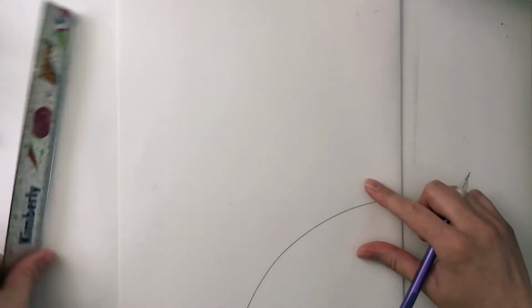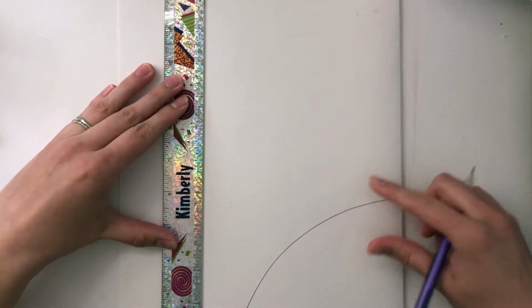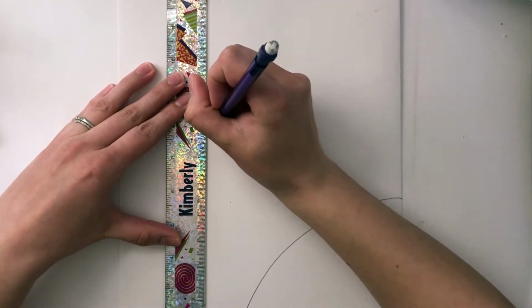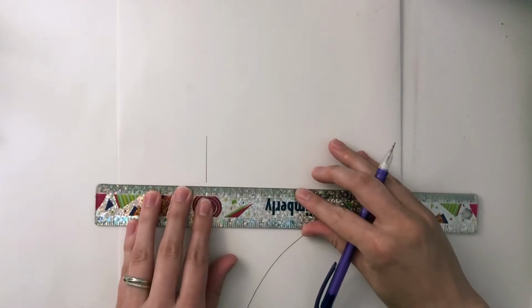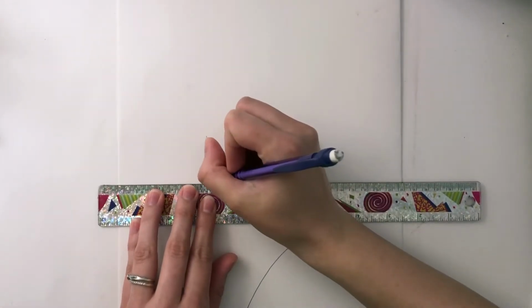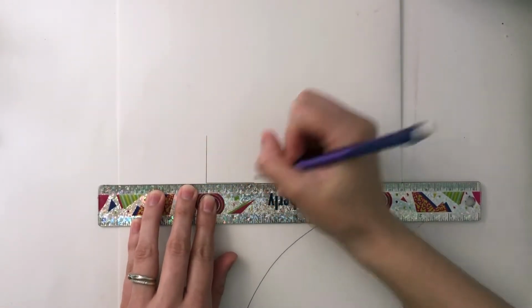Now we are going to create our perspective buildings. You need to create squares or rectangles all around your page. You can start with just one, or you can create as many as you'd like. I'm going to make 3.